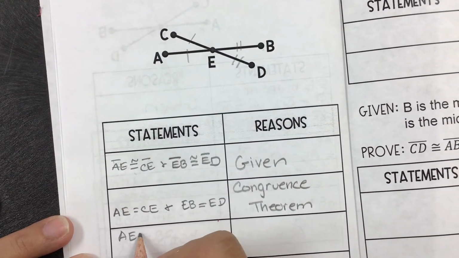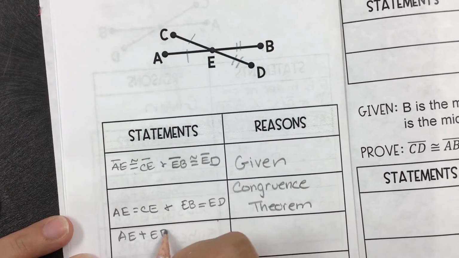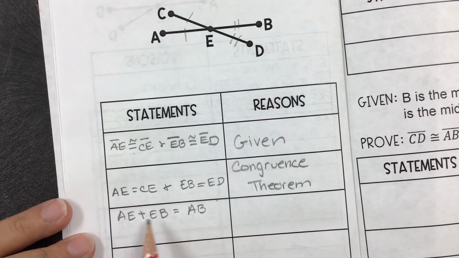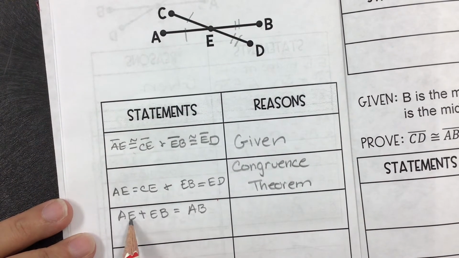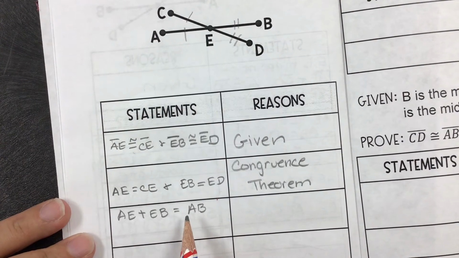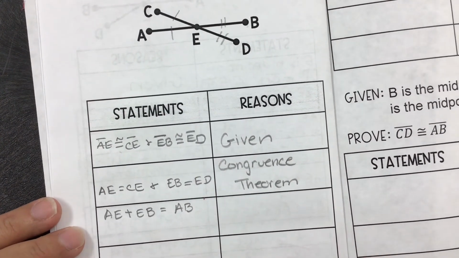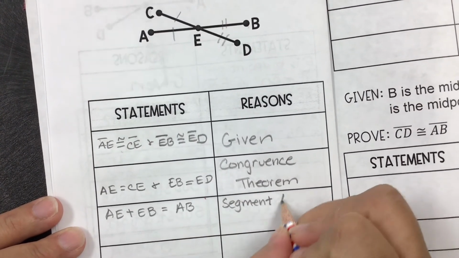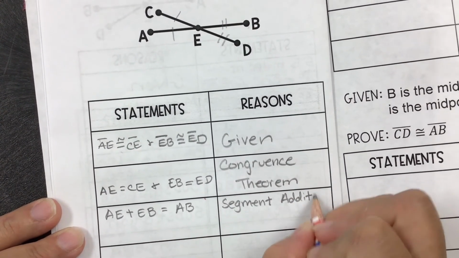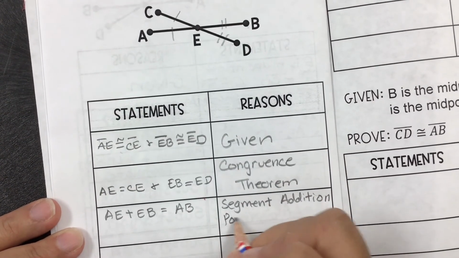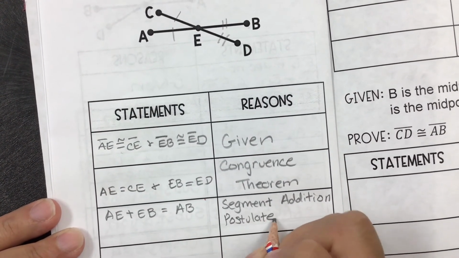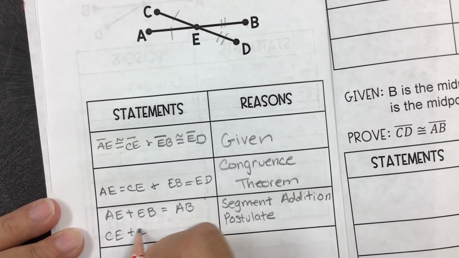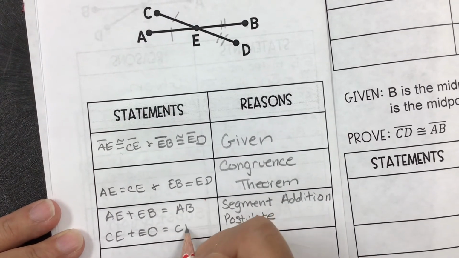AE plus EB is equal to AB. So what it says is that this piece plus this piece is equal to the whole thing. This piece plus this is equal to the whole thing. So what's the reason that I can write that? You're adding segments together. Segment addition postulate. CE plus ED is equal to CD.